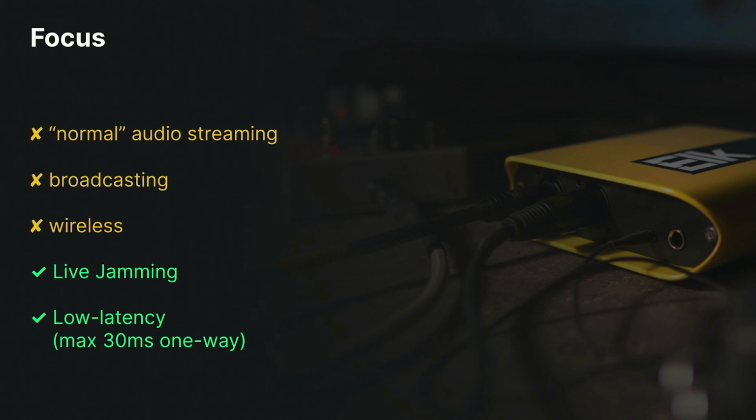And also, to narrow things down, we cannot talk about all kinds of audio streaming over the internet. So we will not talk about how to play an audio file in a browser, how to do broadcasting. We will restrict to wired use cases, because wireless is completely another story. So what we want to talk about is how to make music together in real time, live jamming, at low latency.